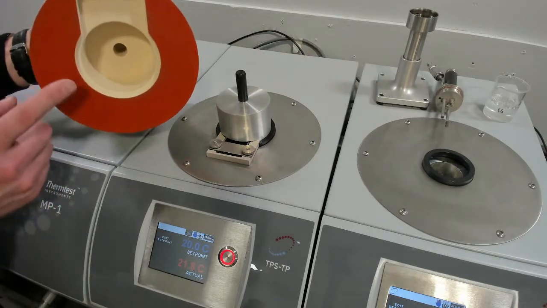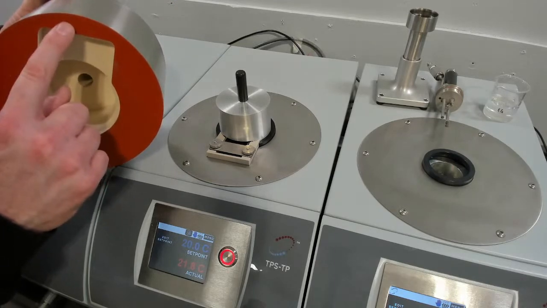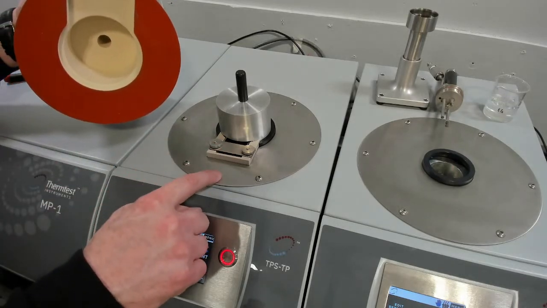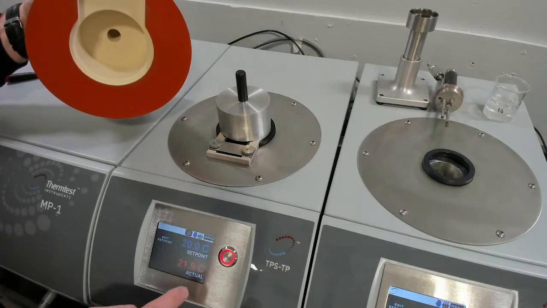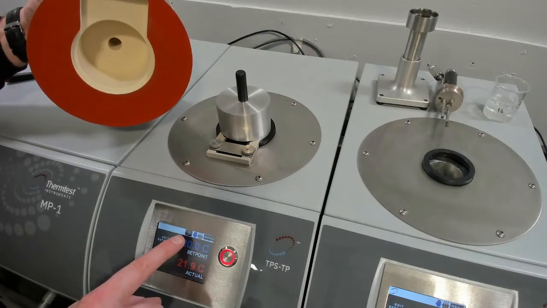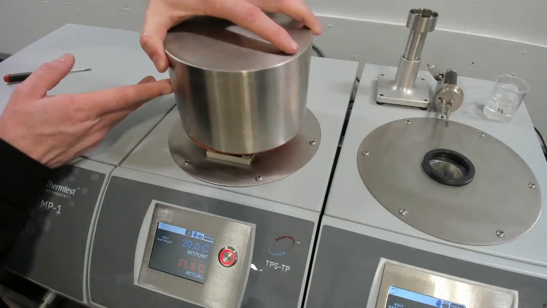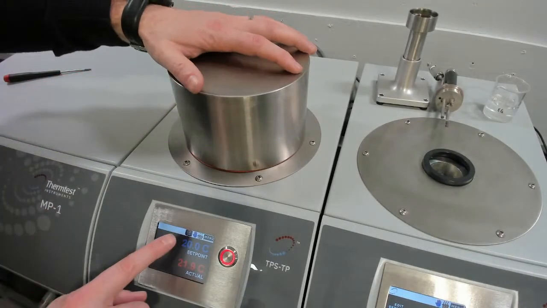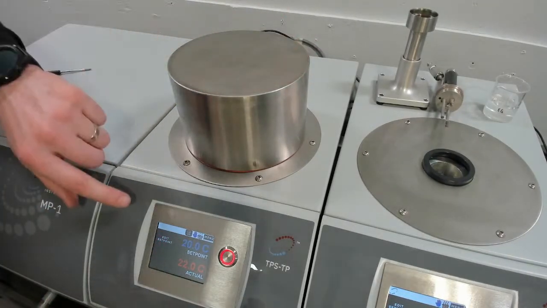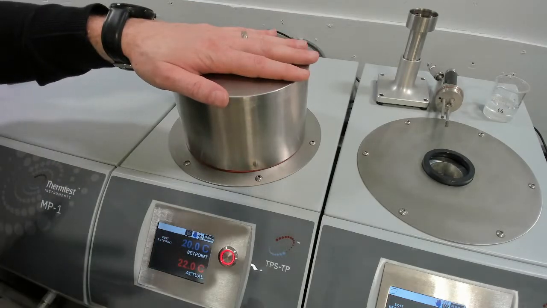This is our lid. This has a magnet in here which closes an electrical connection underneath here, which tells the system. You can see here the lid says off. As we put the lid on, that will go to lid on. And now we're ready to go to the software and set up an experiment.